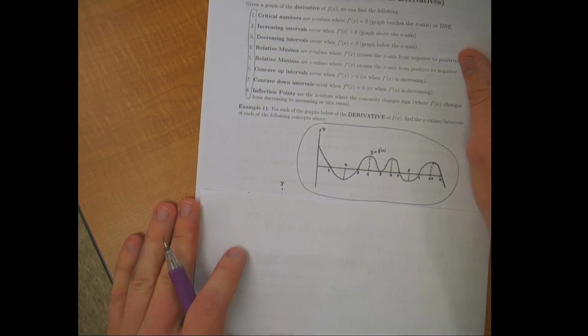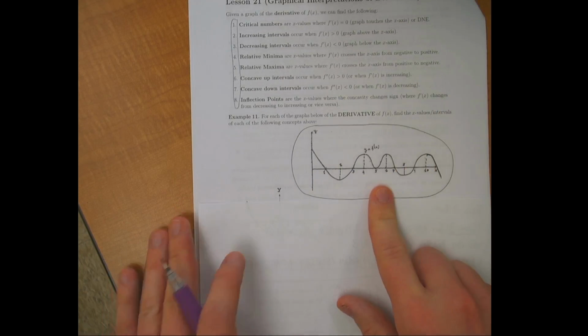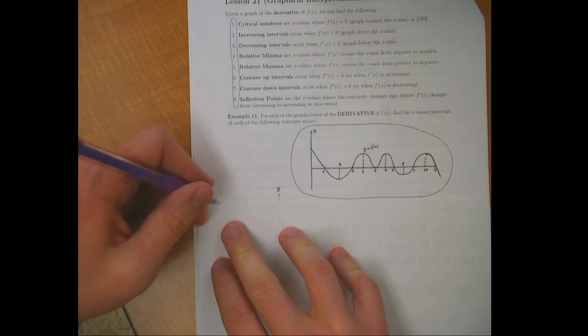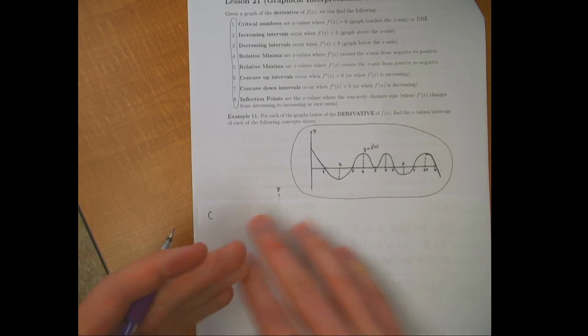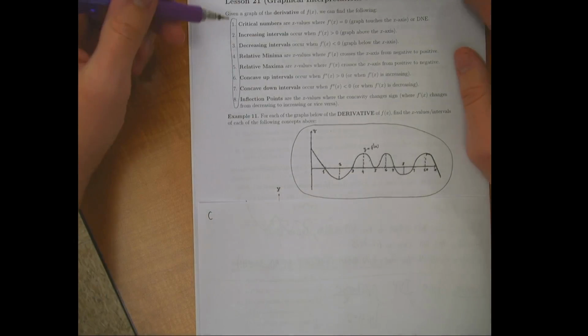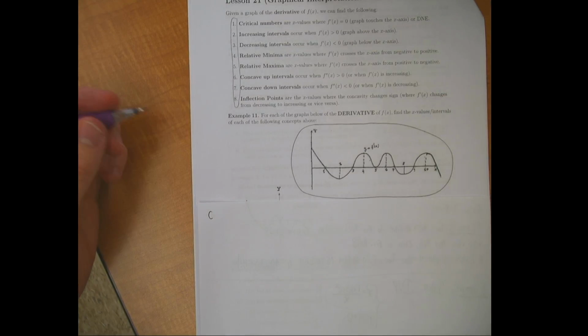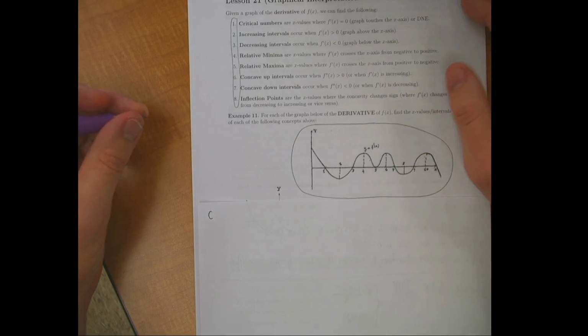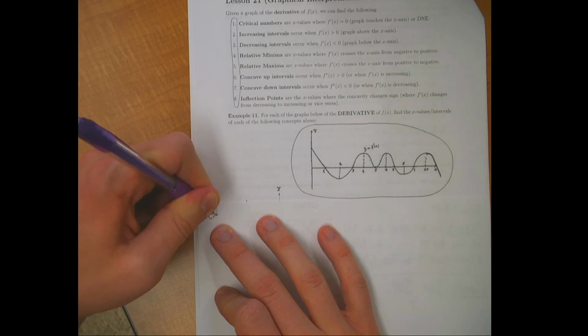So in this case, if we take a look at this particular graph from the challenge problem packet, let's go ahead and find each of these 8 concepts. Again, I'm not sure if you'll be focusing on all 8 of these for a question problem, but you never know. So just covering all our bases here. We'll focus on the critical numbers first.